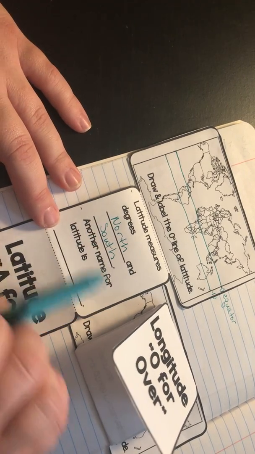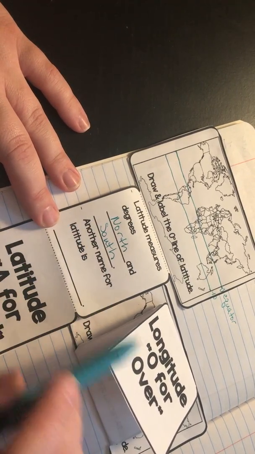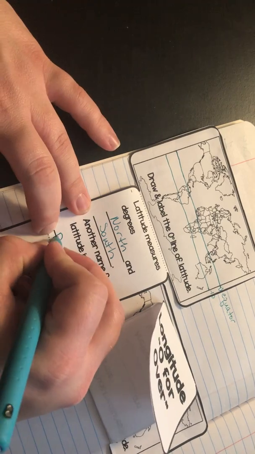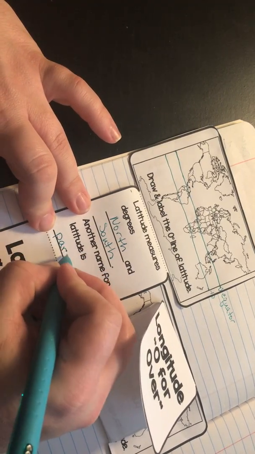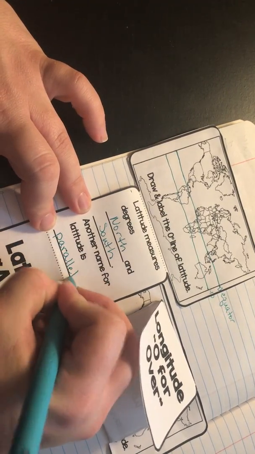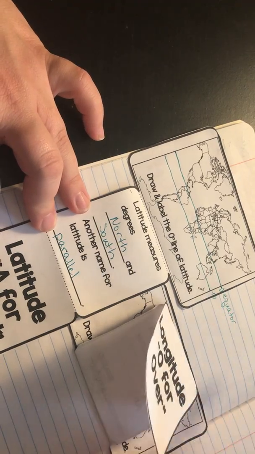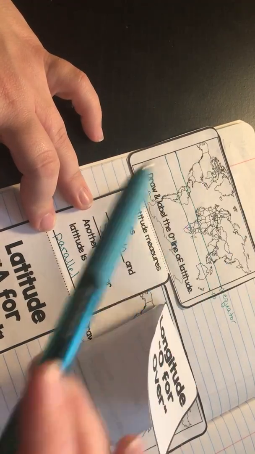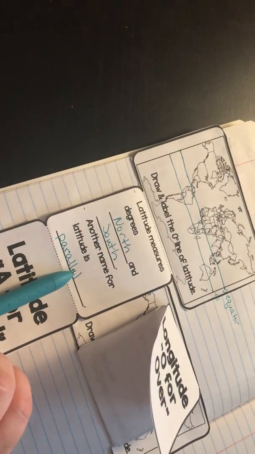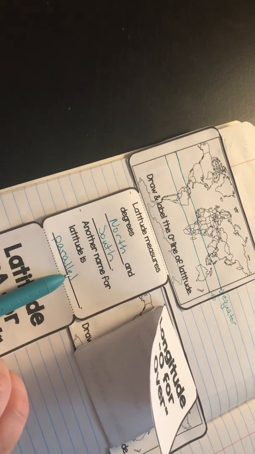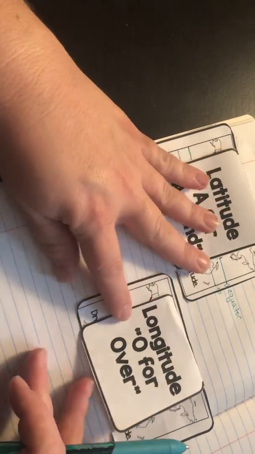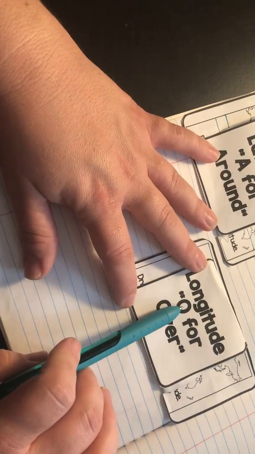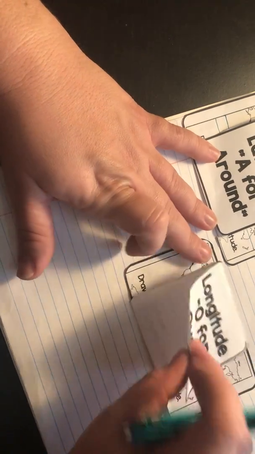Okay, another name for latitude is parallel. These lines will never cross. Think of a globe, and it's just going to keep going in a circle, so they are parallel to each other. Never cross.